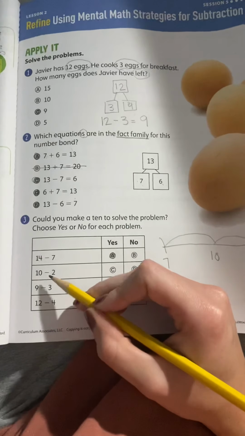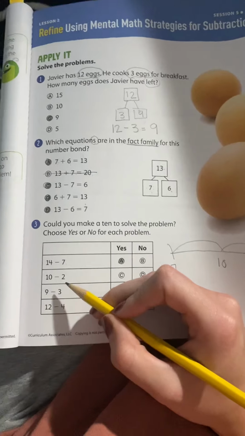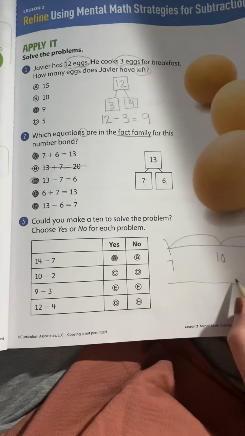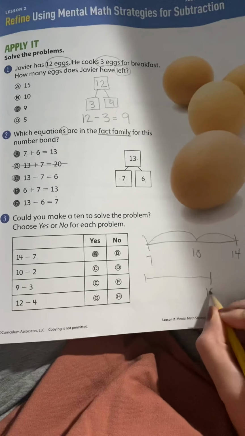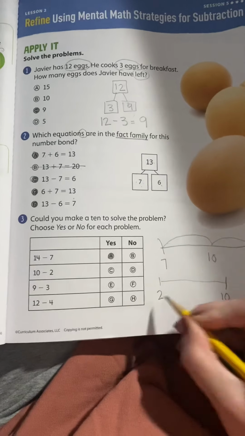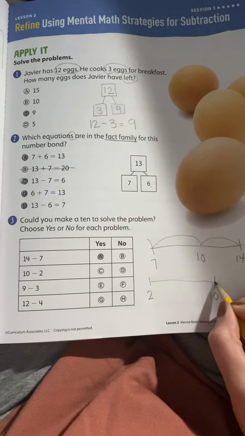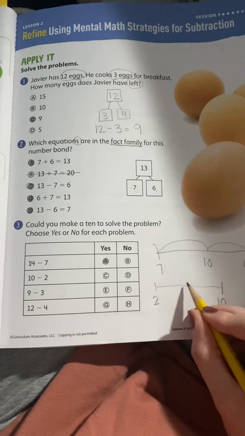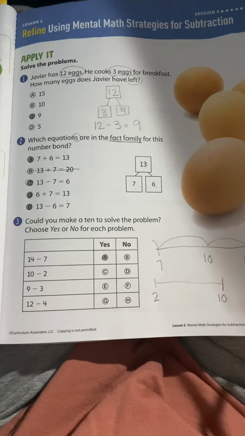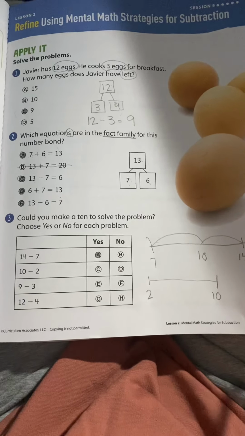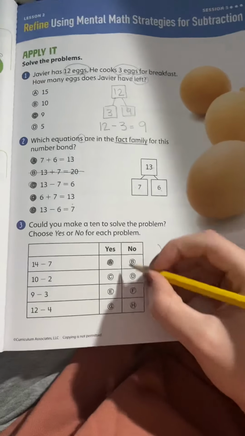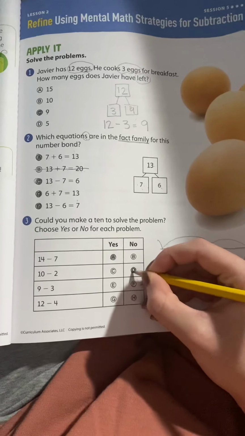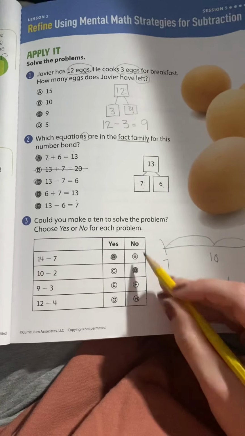What about 10 minus 2? So this time, if we start with 10, and I'm just drawing this so you guys can have a visual representation, and we're going all the way back to 2. If we start at 10, can we go back to 10? That doesn't even make sense. We can't go back to 10 because we already start at 10. So for this one, making a 10 would not make sense. So we would color that D as a no.